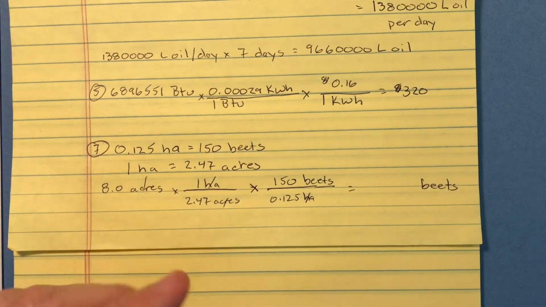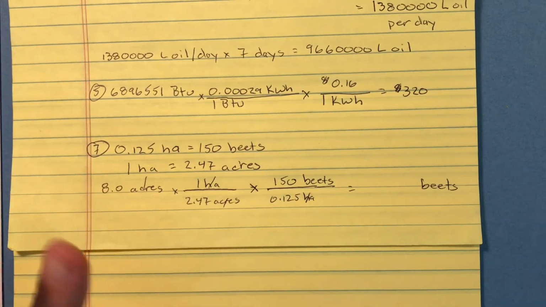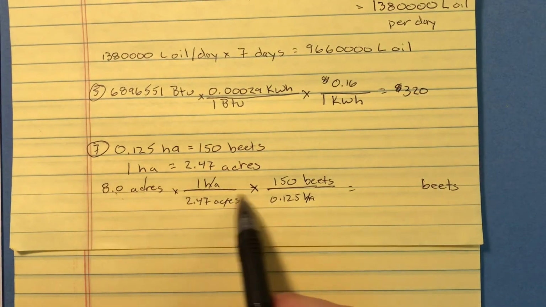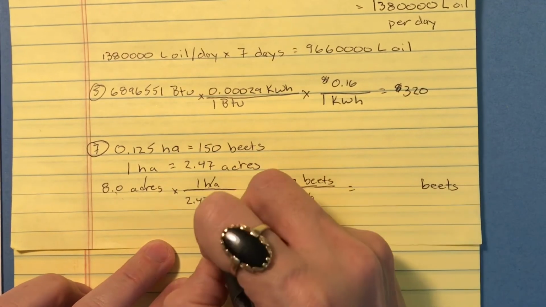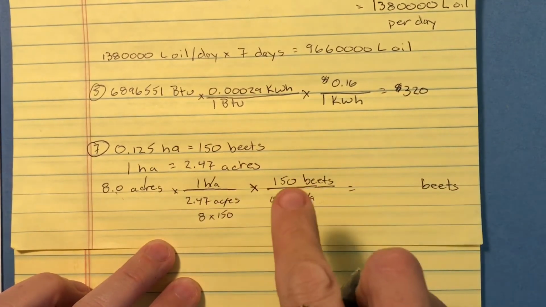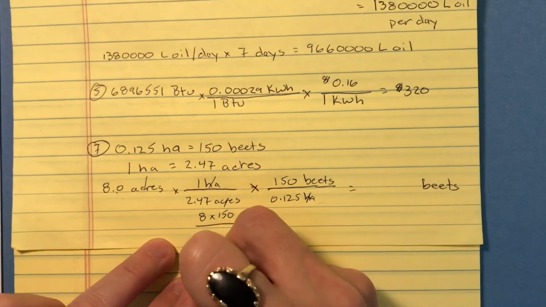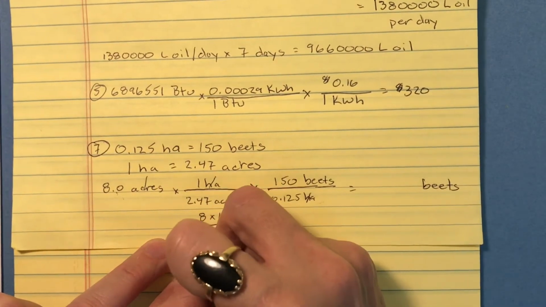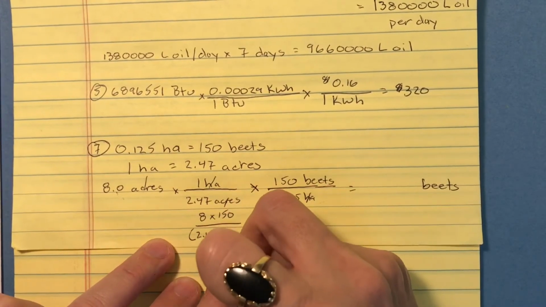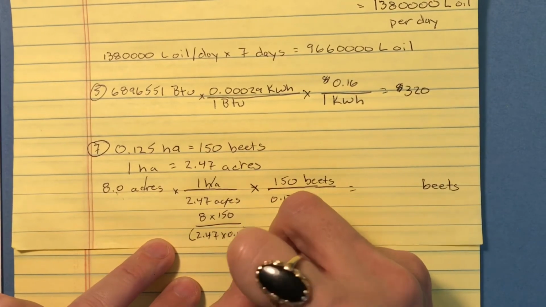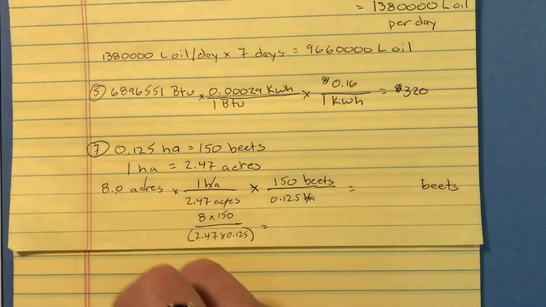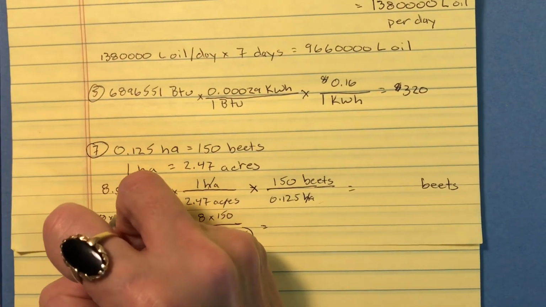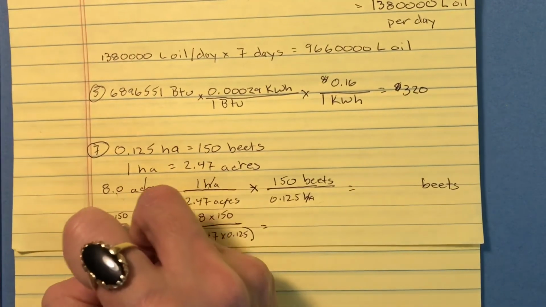So what I'm about to write, you do not have to write on a test or a quiz or whatever. I'm just showing you how to put it in your calculator. So you have all the stuff on the top. So you'd go 8 times 150. You hit equals, and then you would go divided by parentheses 2.47 times 0.125, close parentheses, equals. Here's why you need to do that.